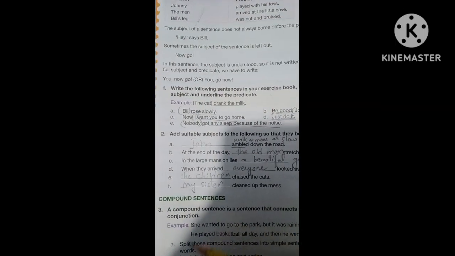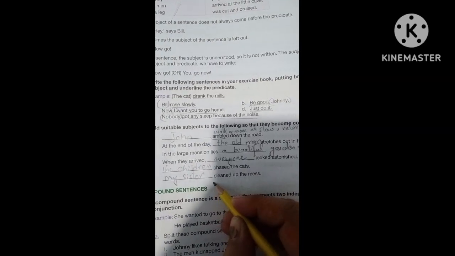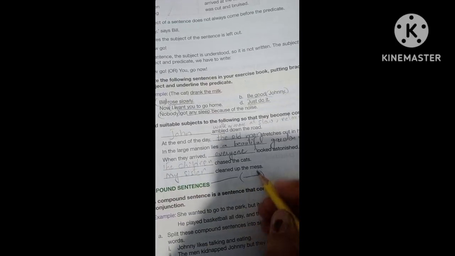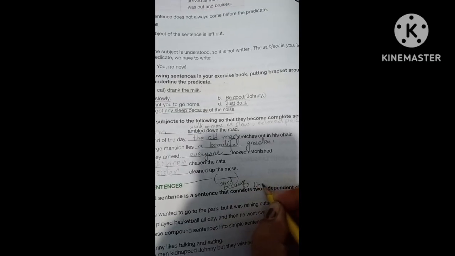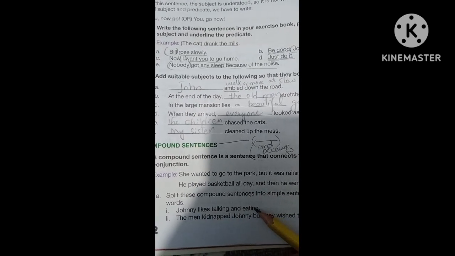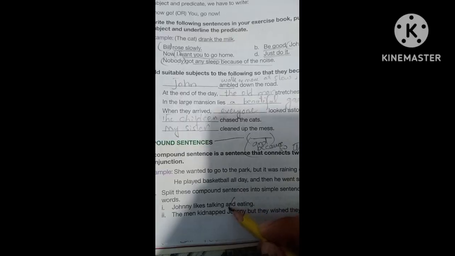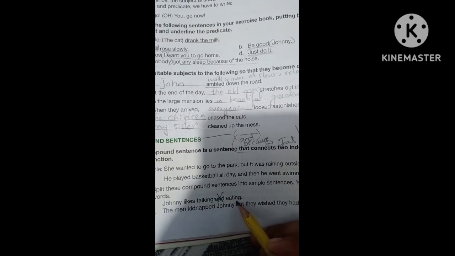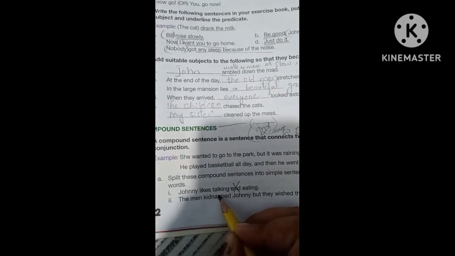Now, what is he doing? A compound sentence is a sentence that connects two independent sentences. Compound sentence means there are two sentences connected with a conjunction, for example, and, because, so, that. So we have to make them independent. For example, the first sentence is Johnny likes eating and talking. Now we will remove this. We will say Johnny likes eating, full stop. First you will write down Johnny likes talking, then you will write down Johnny likes eating.